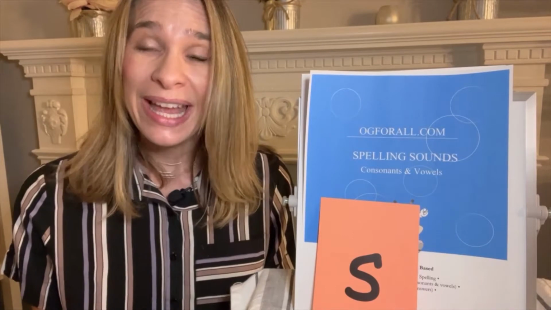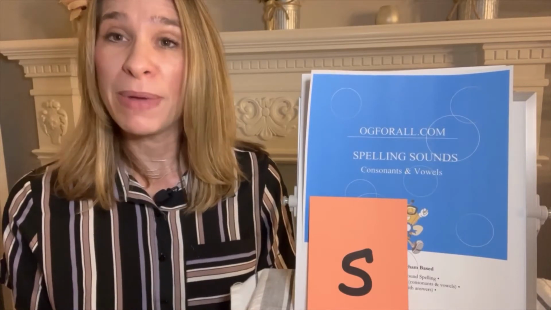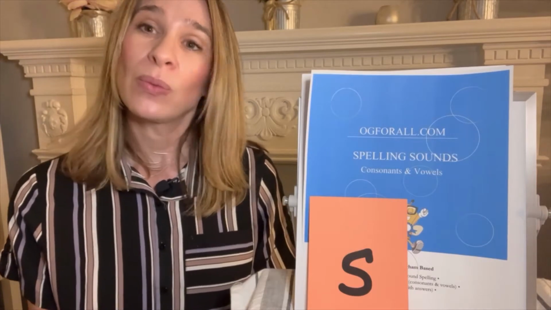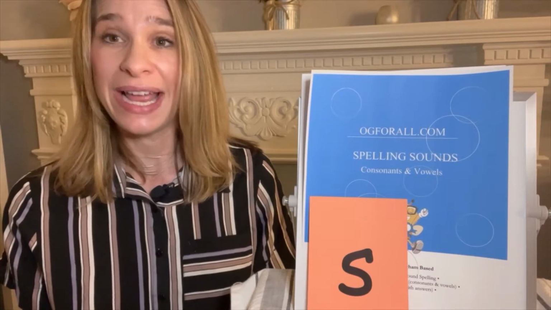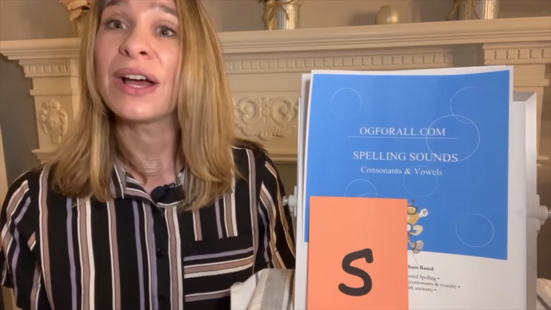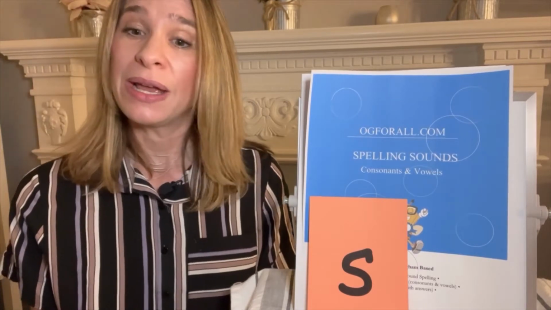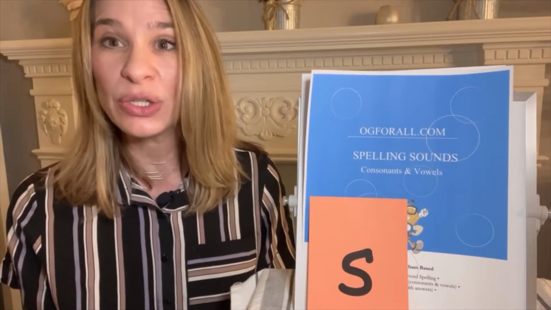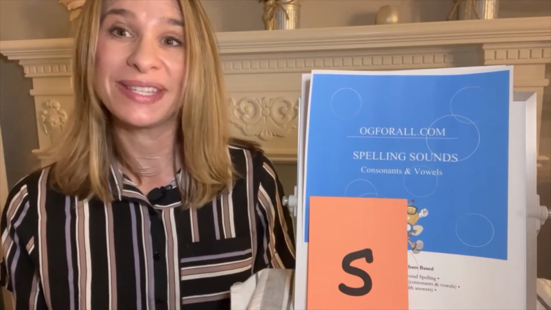Sound spelling asks, and we're going to keep using our S as an example, what letter or letter combinations can make the sound S? So now we would get the answer. The sound S is made by an S, as in sun, a C, as in city, and then the advanced would be PS, as in psychic, and SC, as in scissors. Those are all our keywords for those. So that is sound spelling versus sound reading.